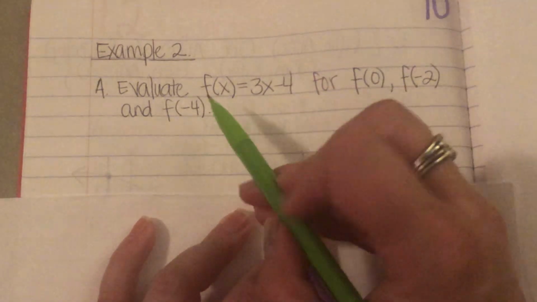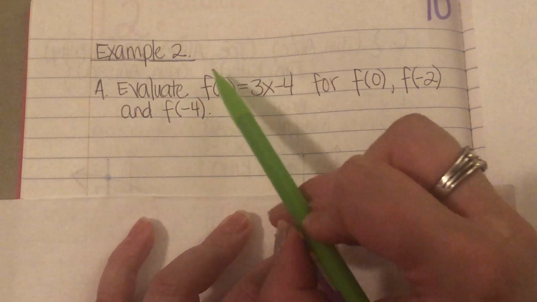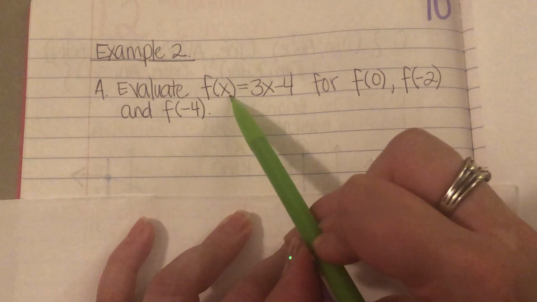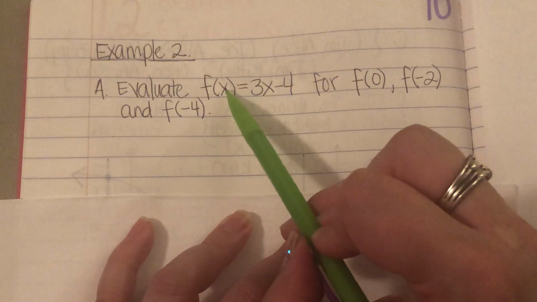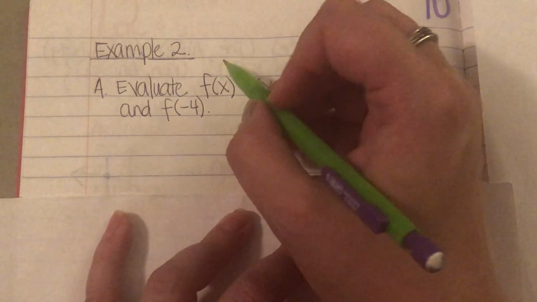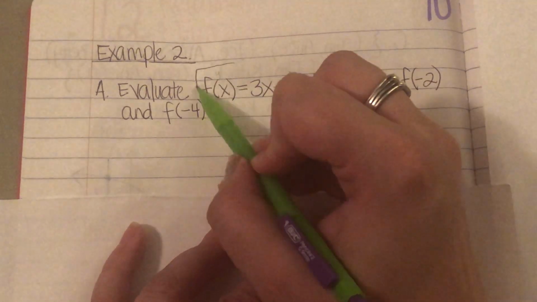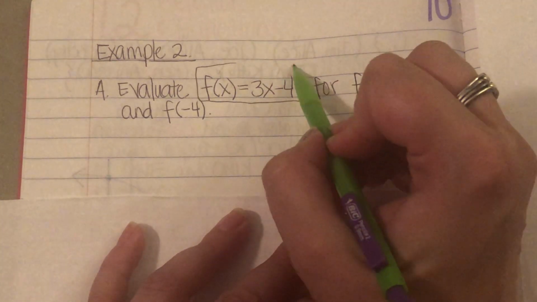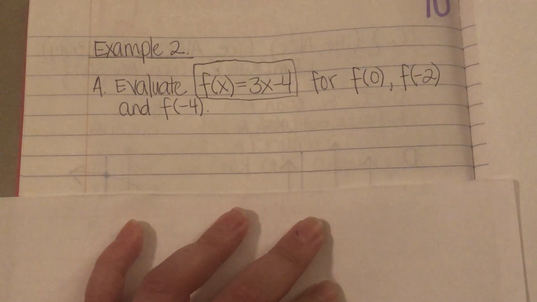Here is my function, f of x. We've seen this before in Algebra 1. Remember, f of x is how we read it, and this is just a fancy y. This is really just my y, right? y equals 3x minus 4. So here is my equation. I'm going to put a box around it. This is what I am going to do my substituting into.